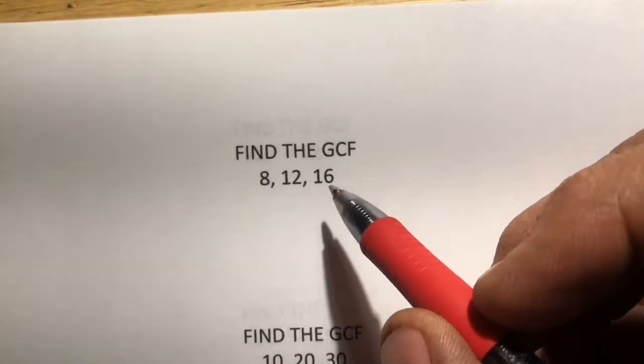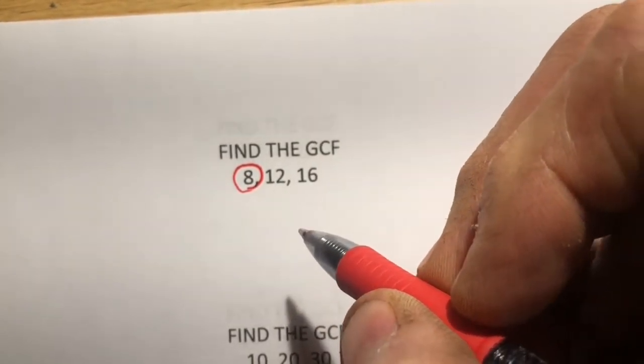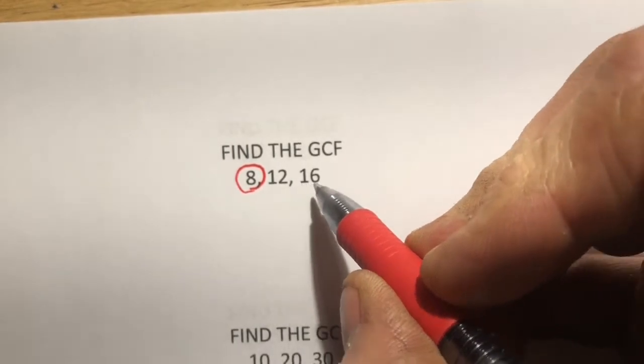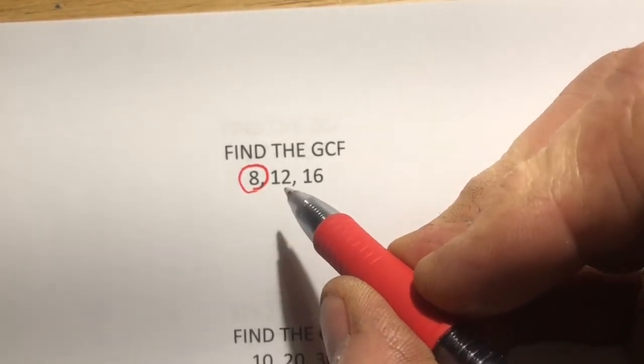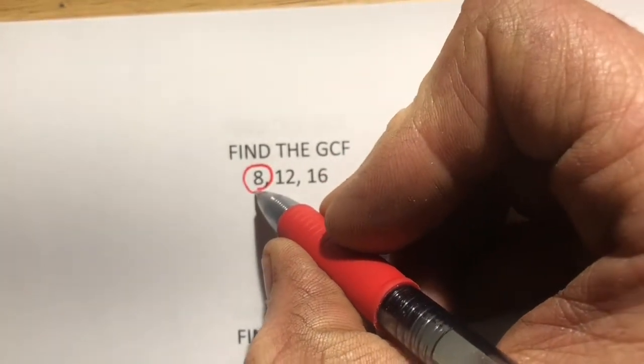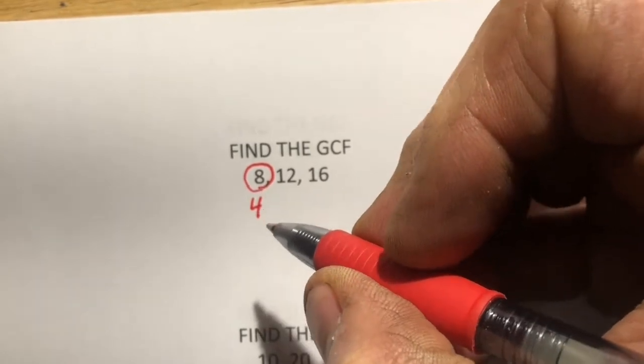All right, if it's a common factor, then the lowest number, 8, it can't be any bigger than 8. So we'll try 8 and see if 8 goes into the other two. Well, 8 does not go into 12, so it has to be something lower than 8. So we've got to figure something that goes into 8. Well, 4 does. 4 is the next biggest number.